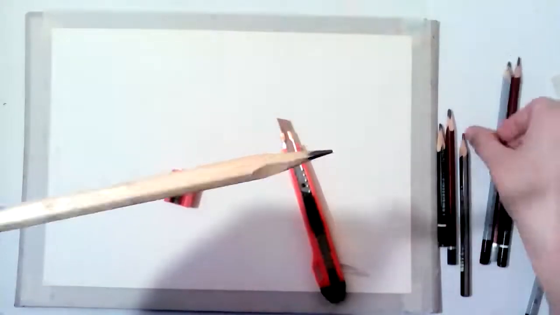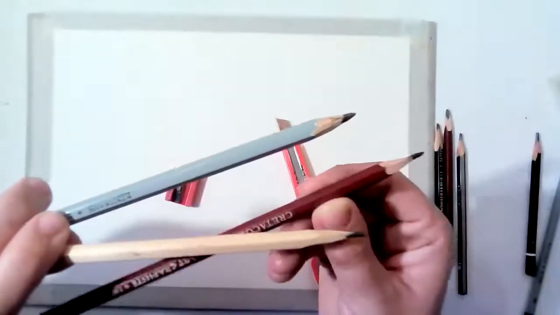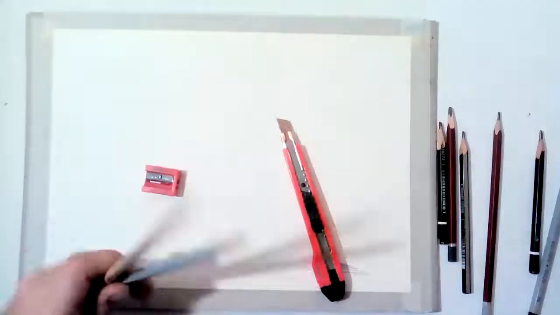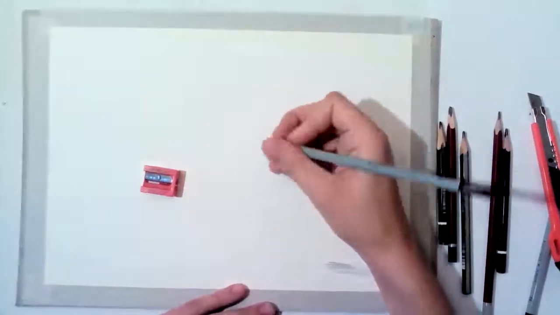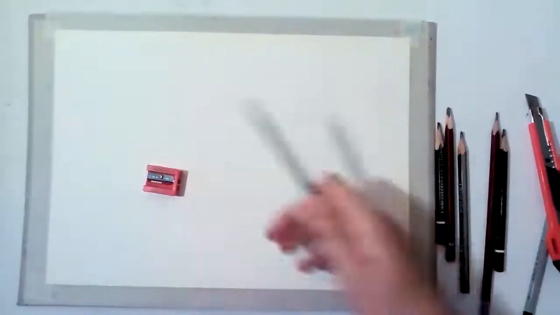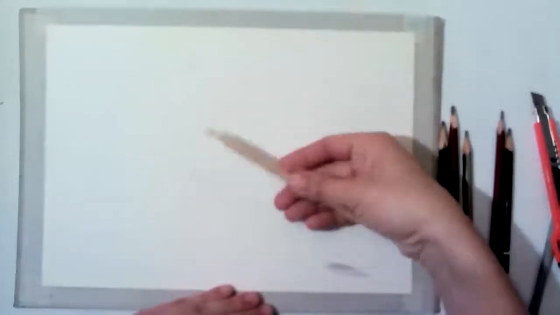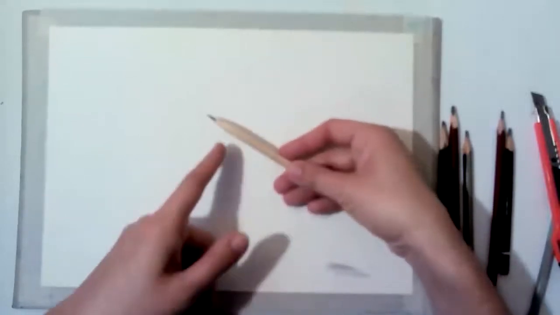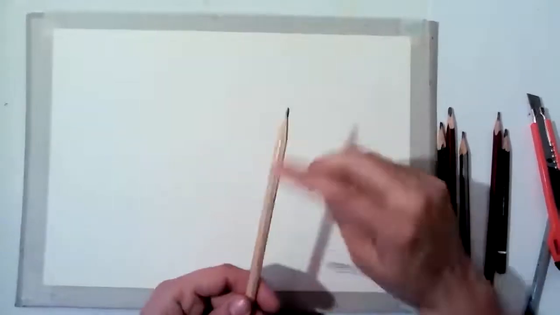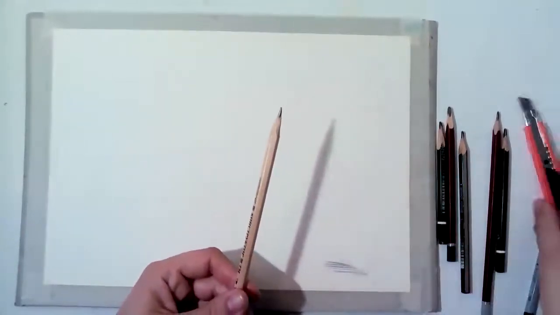Of course, if I need to do a small detail, I hold my pencil like a pen, so I can put something very little. But usually when I need to cover bigger areas, then this is the way I hold my pencil. And in this case, this part would be in the way of doing those wider, bigger strokes. So it's good to cut it off a bit.